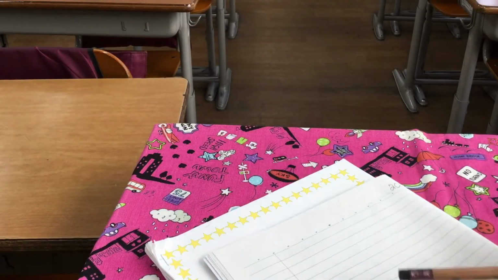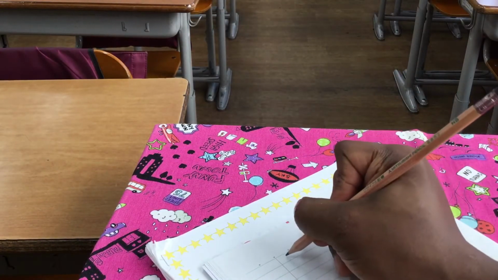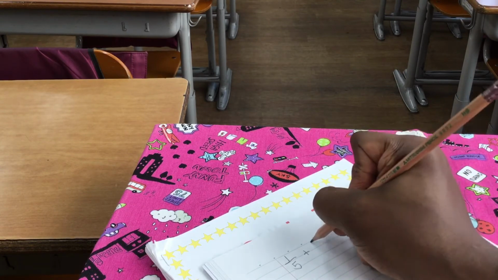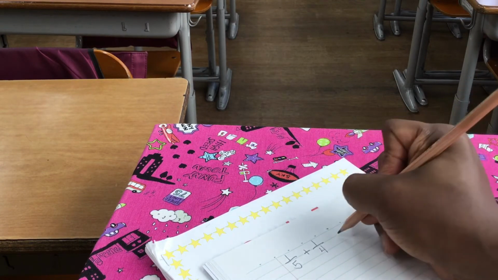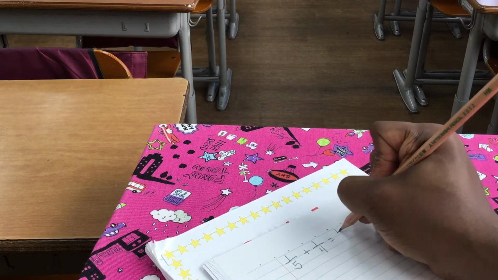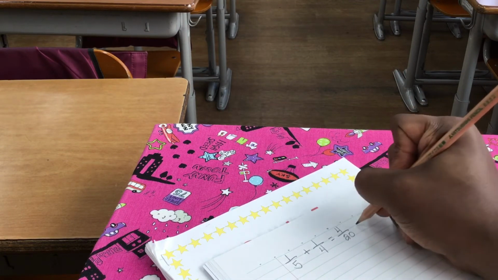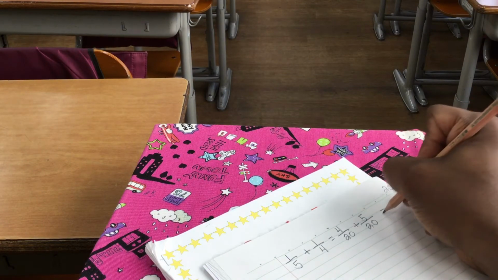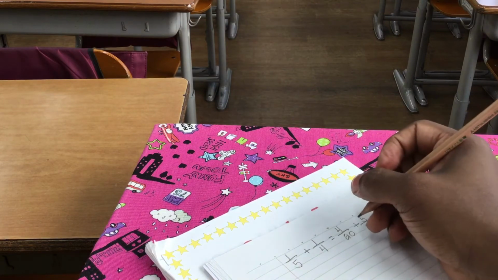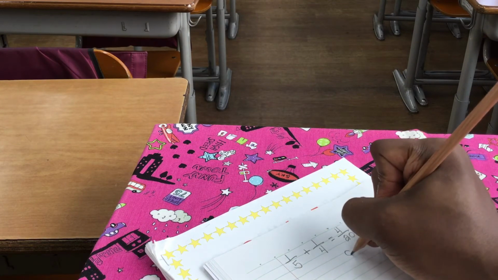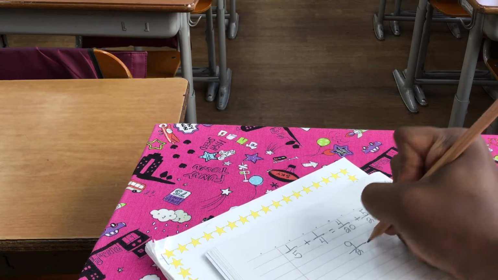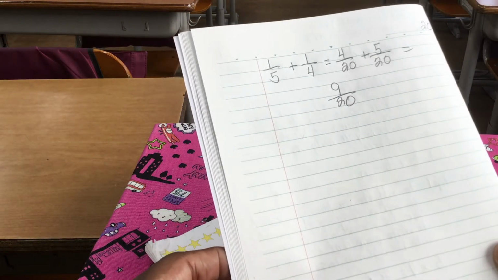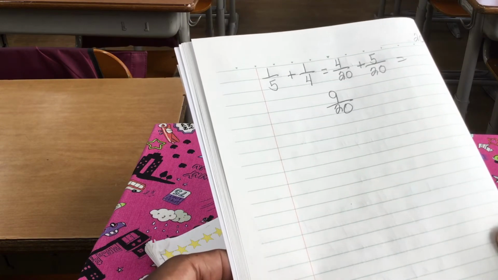Now I'm on page 20. So I'm going to rewrite it. 1/5 plus 1/4 equals 4/20 plus 5/20. And that's going to give me an answer of 9/20. And it's in its simplest form. I cannot reduce it and make it any smaller.